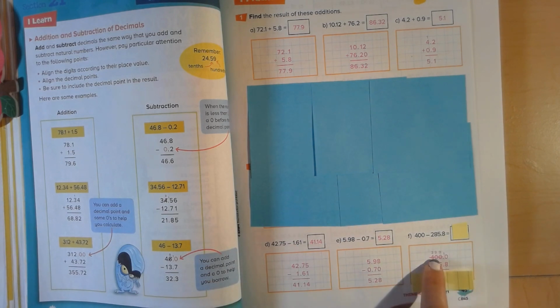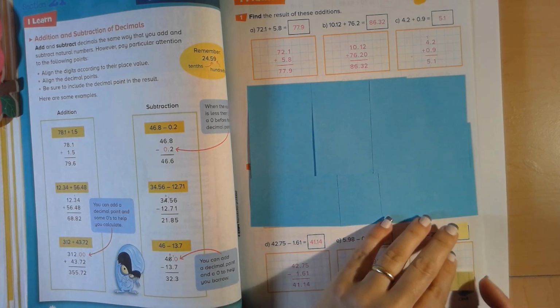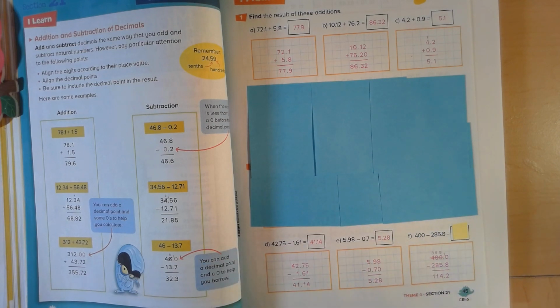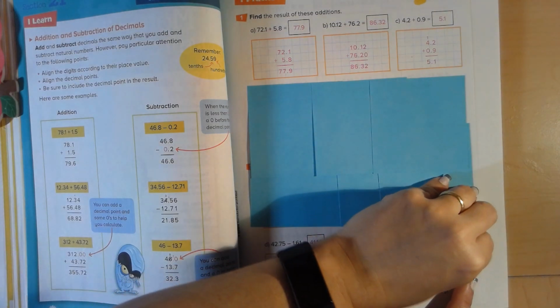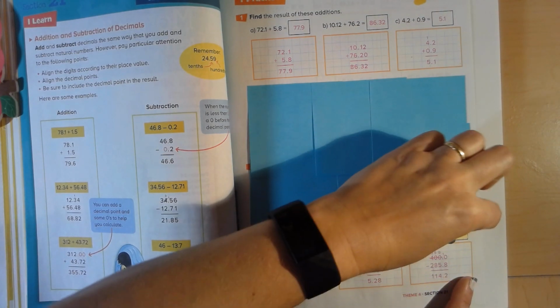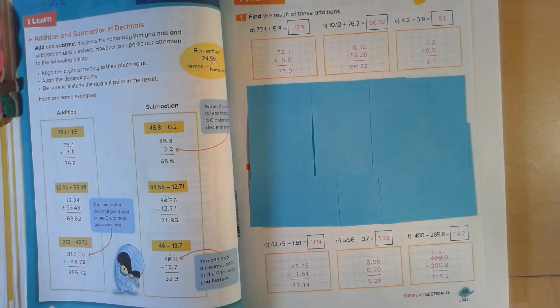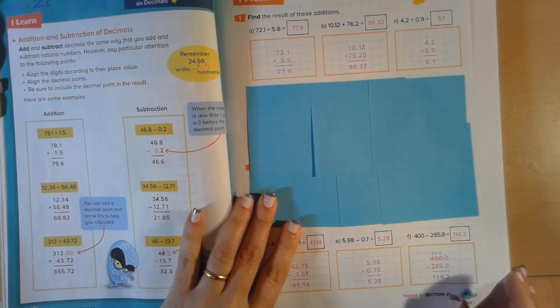See the book? They do 400 and make it 399. Some people don't know that. It's hard to take 1 away from a big number like that. It's fine. Whatever you feel most comfortable with. We have 114 and 2/10. Great. I think we're ready for our word problem.